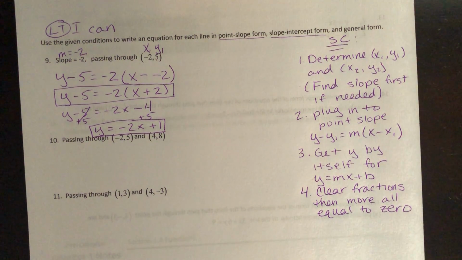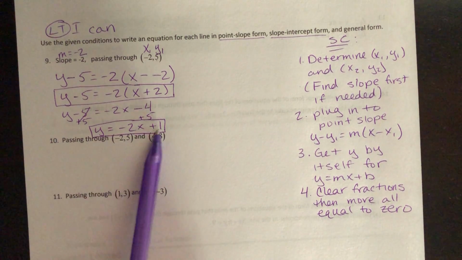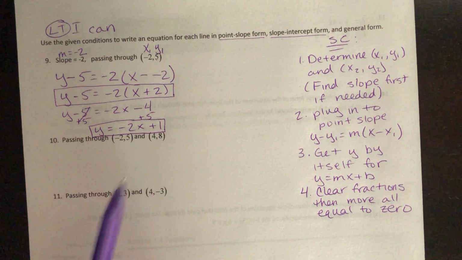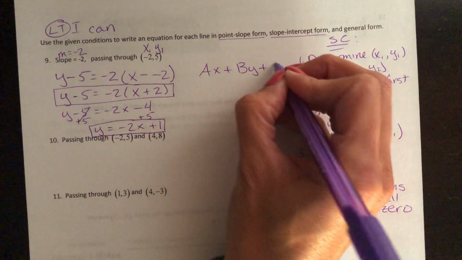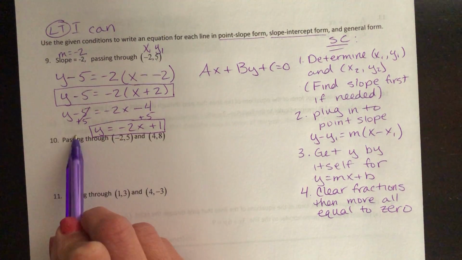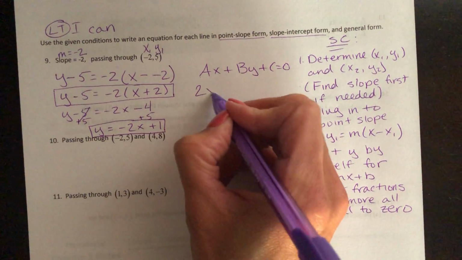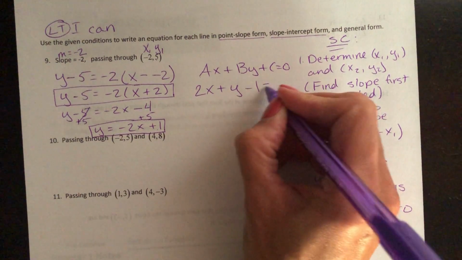Okay, so let's do that. No fractions to clear, so now I can move everything equal to 0. So remember, general form is ax plus by plus c equals 0. So I'm going to put my x term first. When I move it over, it will become positive. When I move the 1 over, it will become negative.